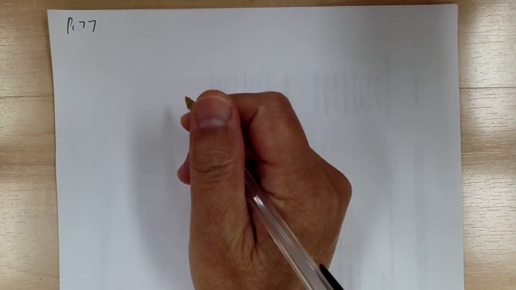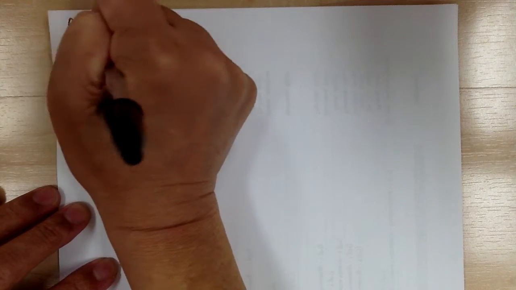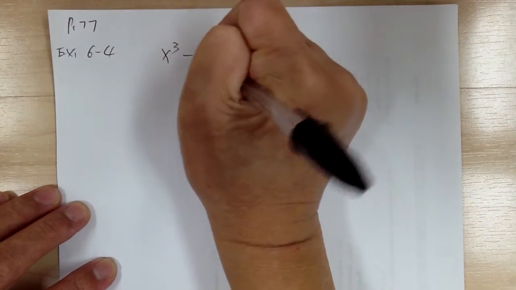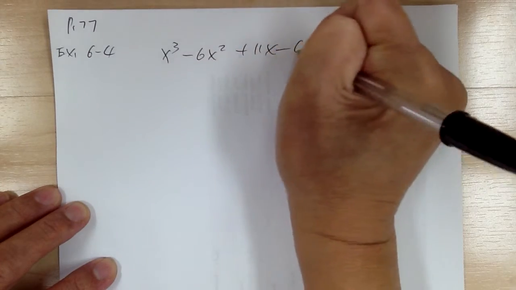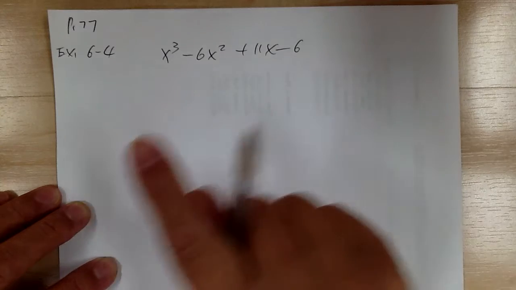So what we just covered is the remainder theorem. Now we're going to cover the rational root theorem. The best way to explain that is just using an example, so let's go to example 6-4. You have x to the 3 minus 6x squared plus 11x minus 6, and we want to find all the roots.